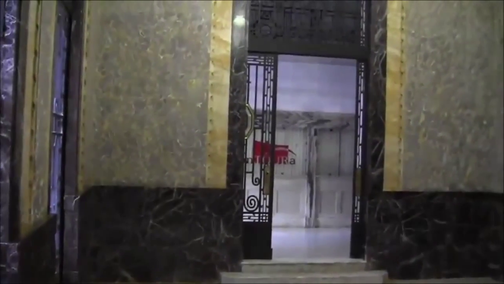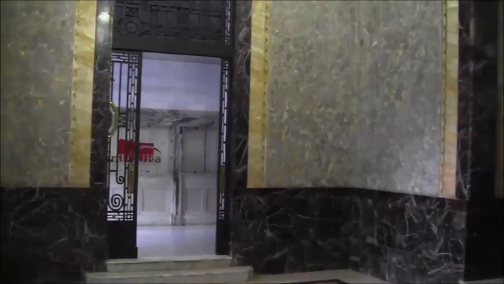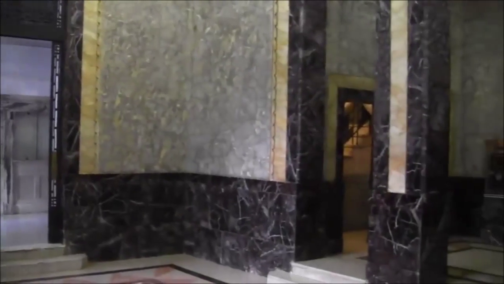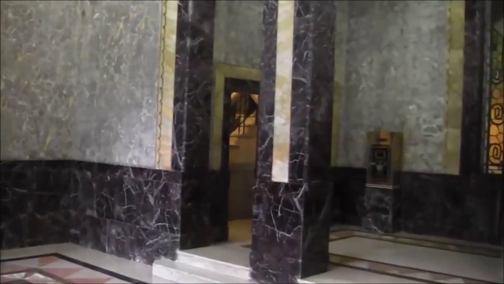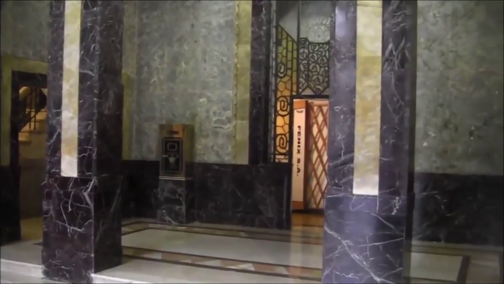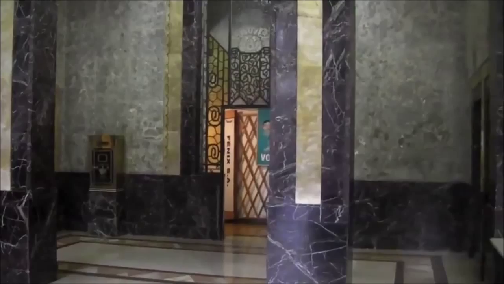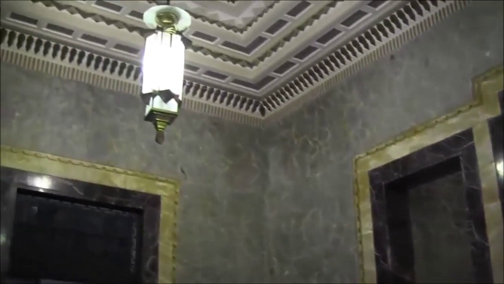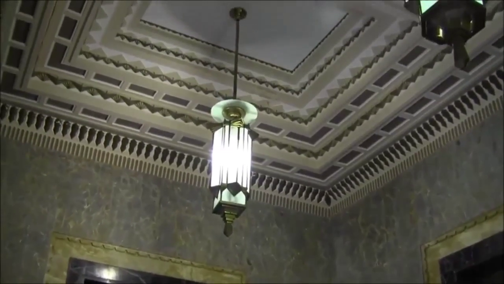This is the magnificent entrance to the Bacardi building, built in the finest Art Deco style. It was completed in 1930. Look at the details in the ceiling, including the original lamps.